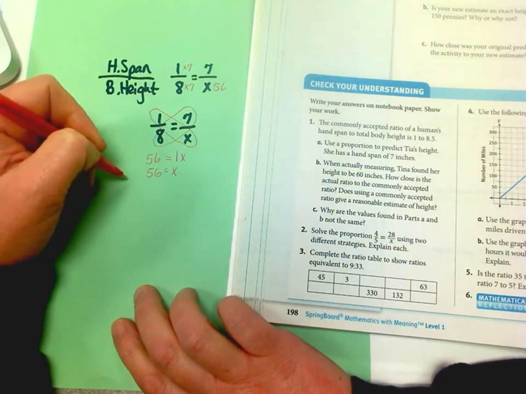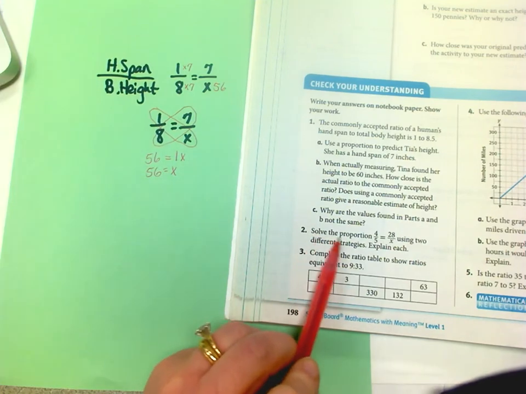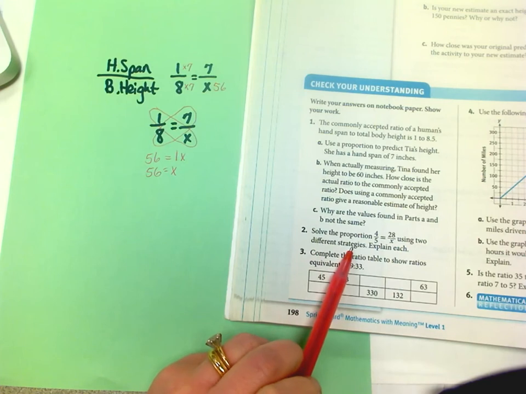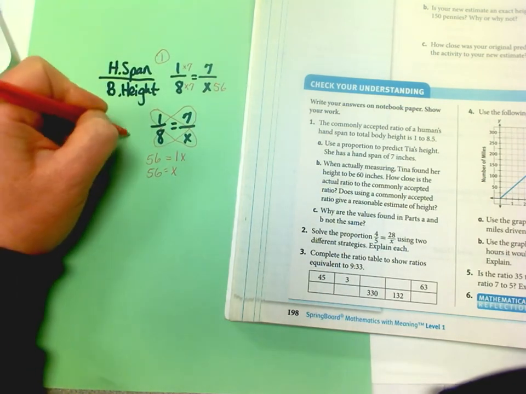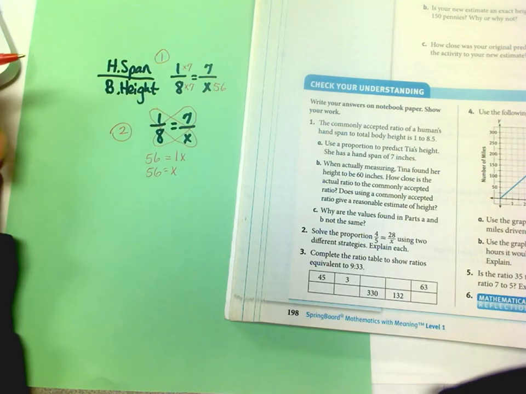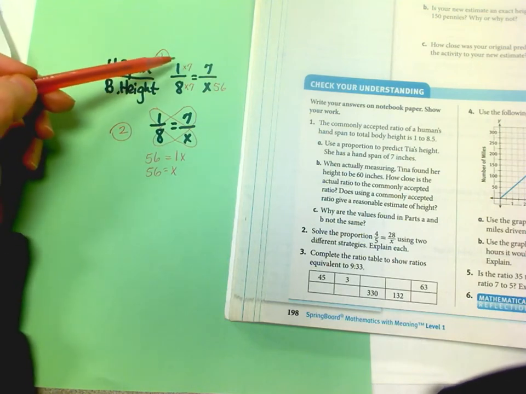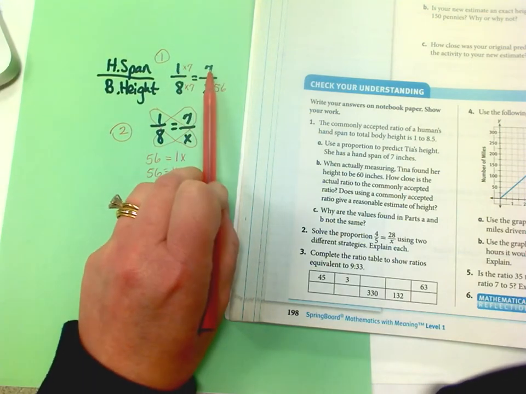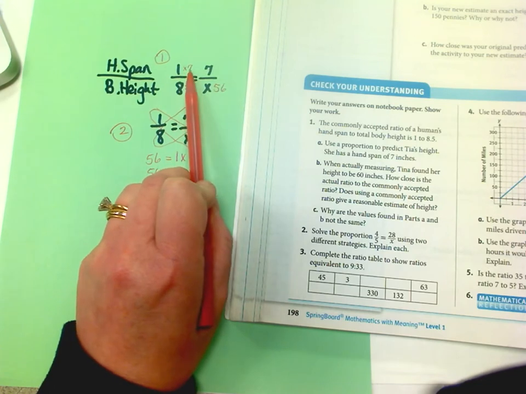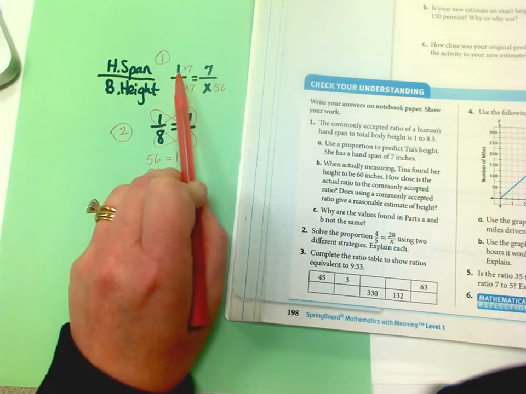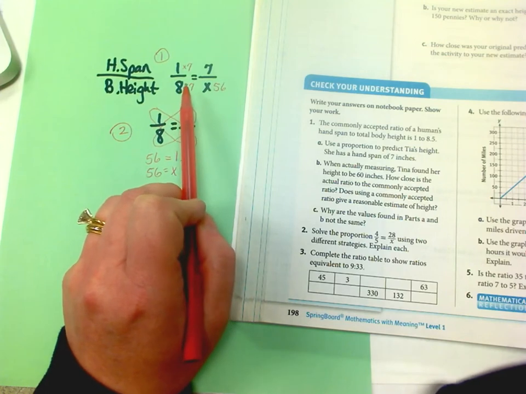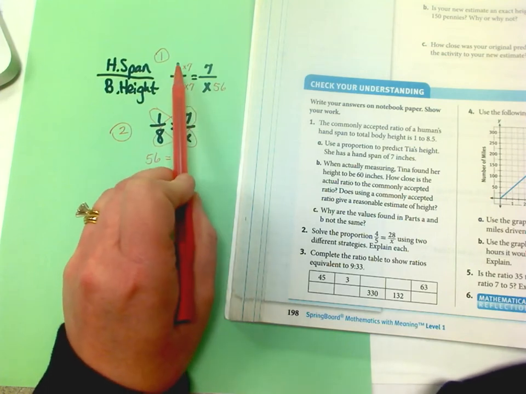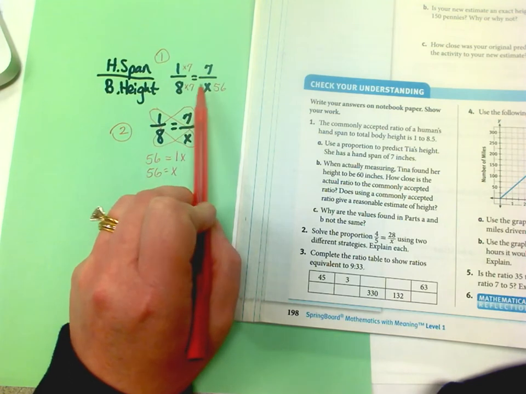This is also going to help you solve question 2, because it says solve the proportion using 2 different strategies. This is strategy 1. This is strategy 2. So to recap, strategy 1 is looking at the 2 that you know. 1 times 7 is 7. You're asking yourself, how can 1 become a 7? And it's either going to be multiplication or division. But of course, 1 times 7 is 7, 8 times 7 is 56.